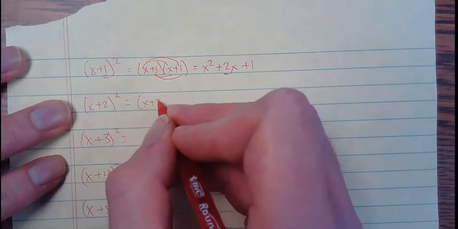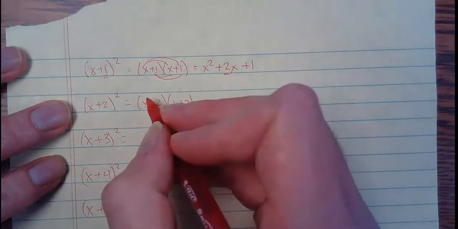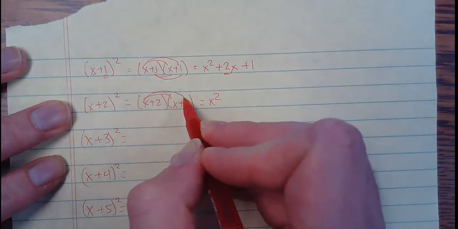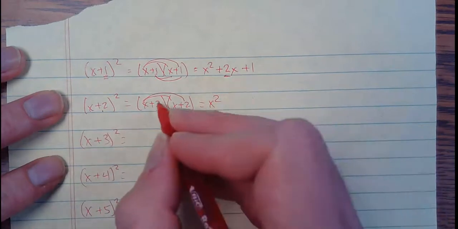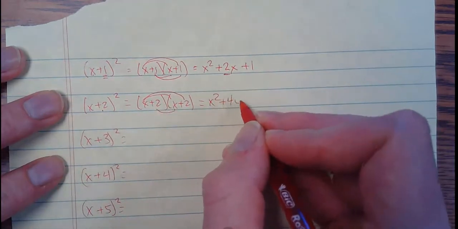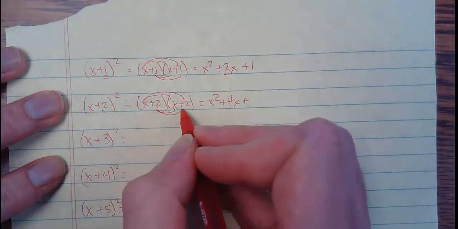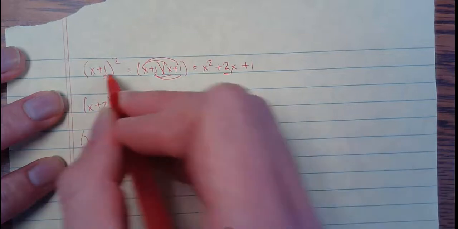Here I've got x plus 2 times x plus 2. Okay, so first is x squared. Again, when I do my outer, that's 2x, and so is this. So it just got doubled. That 2 got doubled, so 2x and 2x make 4x. Notice 4 is twice of 2. And then the last one is going to be 2 times 2, which is 4. Happens to be 2 squared, and that's 1 squared.